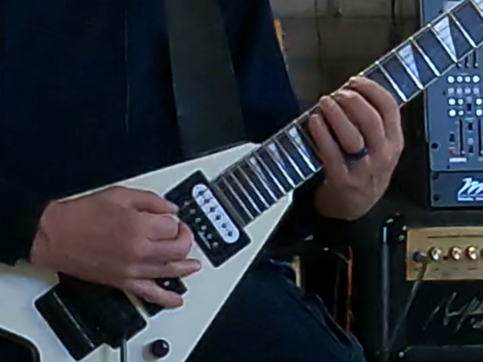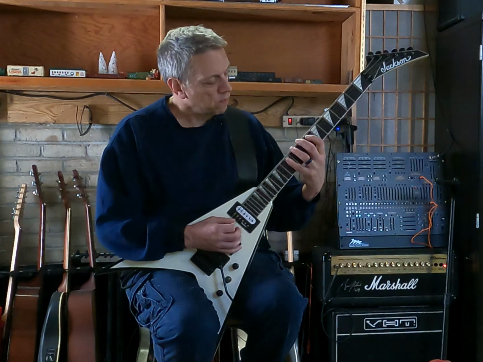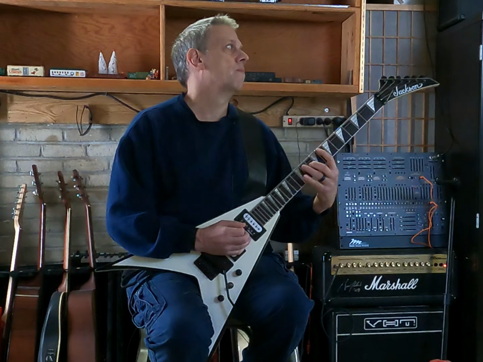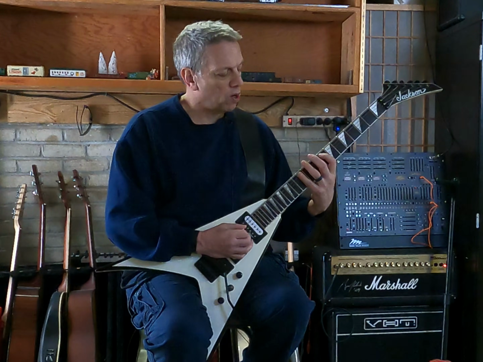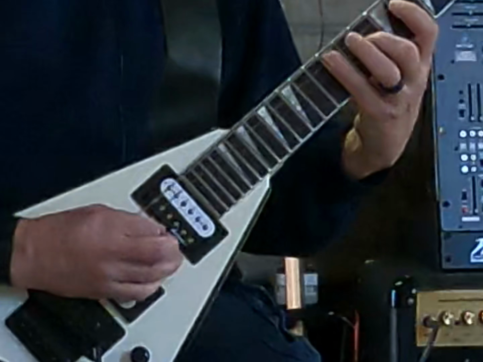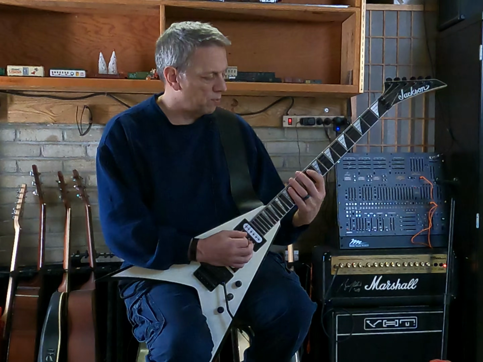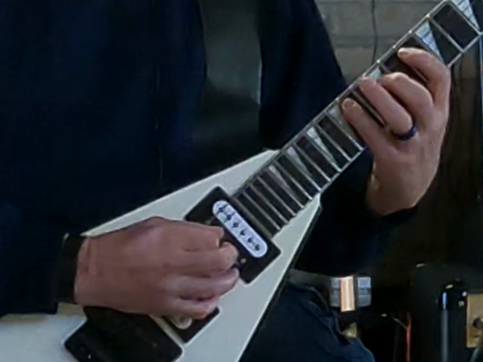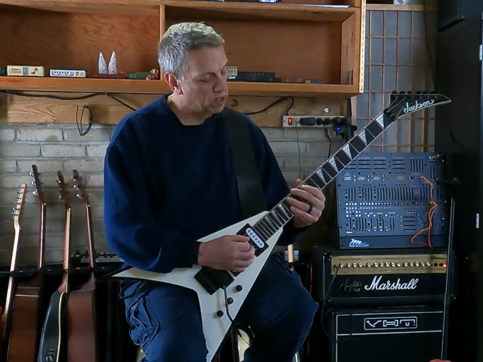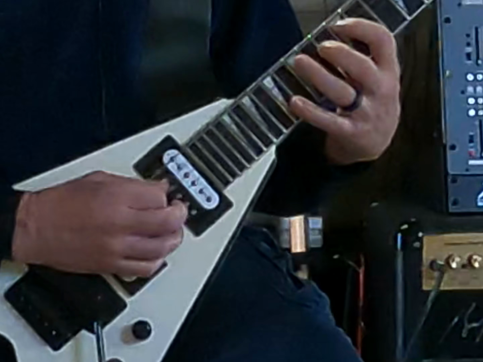Now for the F major, that's 8 on the 5th string, 12 on the 5th string, and then 10 on the 4th string. Then you're going to go to G major from there. That's 10, 14, 12. And then A minor is 12 on the 5th string, 15 on the 5th string, and then 14 on the 4th string.